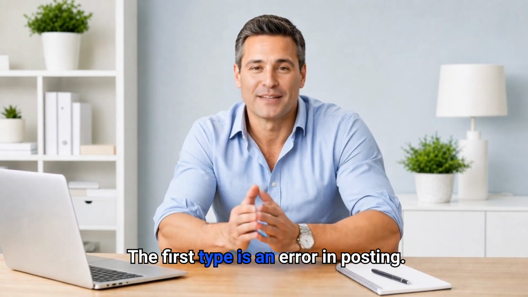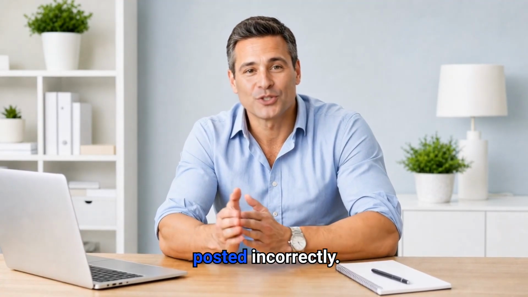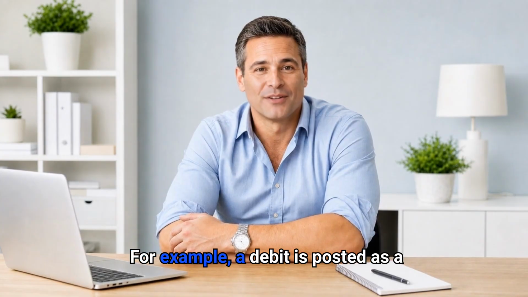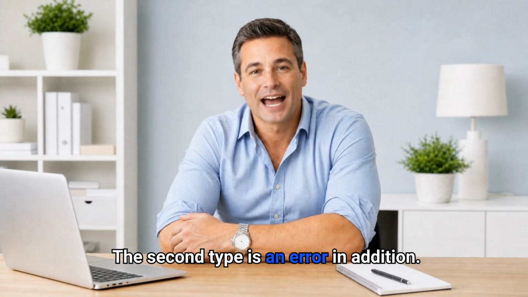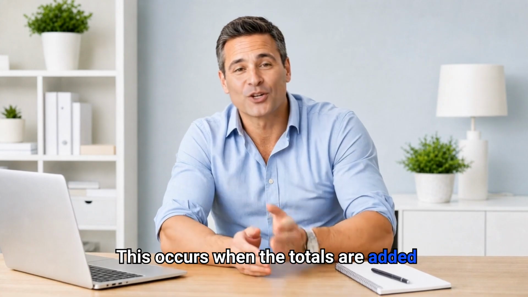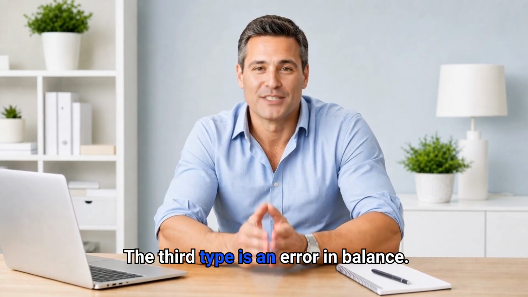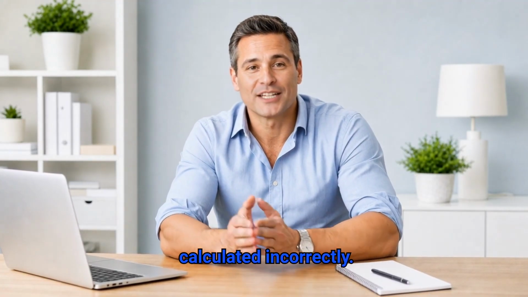The first type is an error in posting. This occurs when a transaction is posted incorrectly. For example, a debit is posted as a credit. The second type is an error in addition. This occurs when the totals are added incorrectly. The third type is an error in balance. This occurs when the balance is calculated incorrectly.